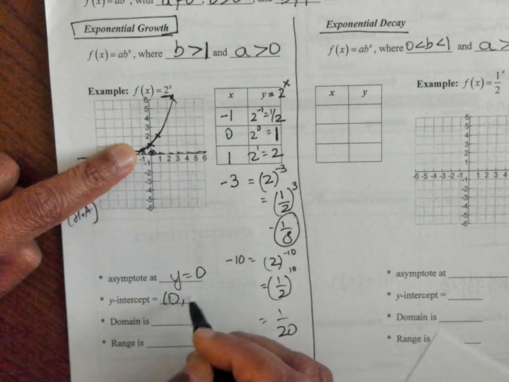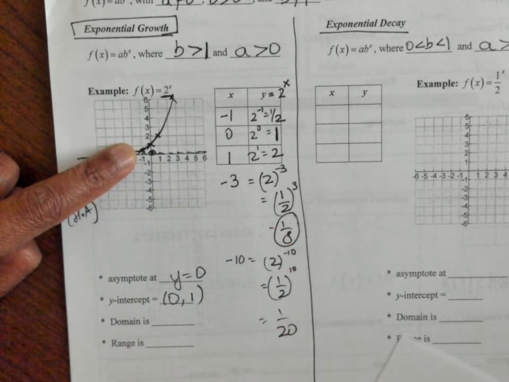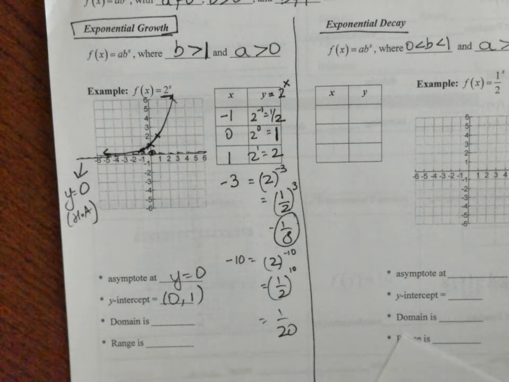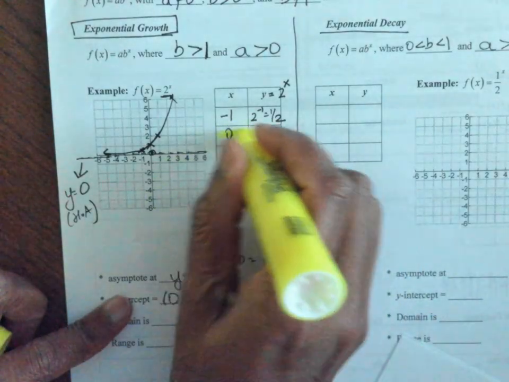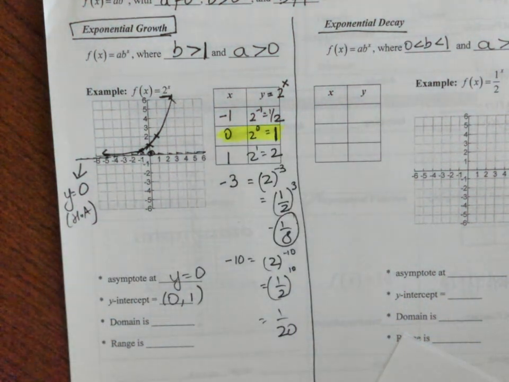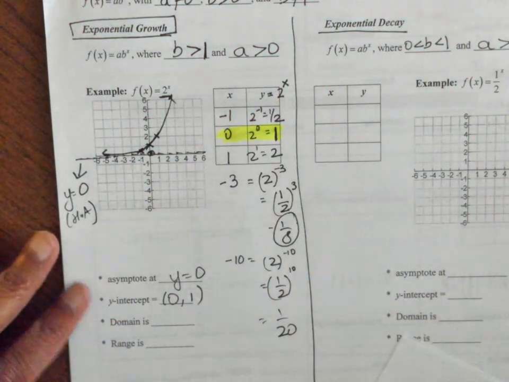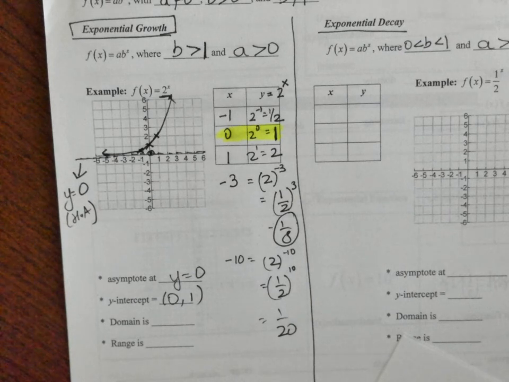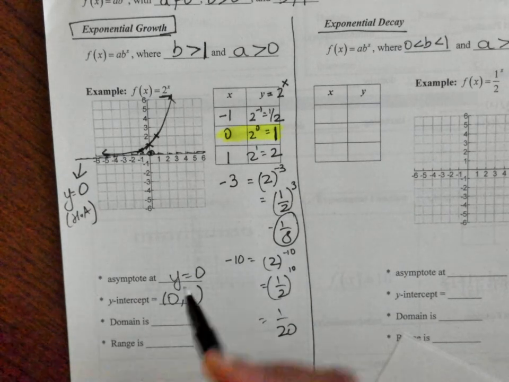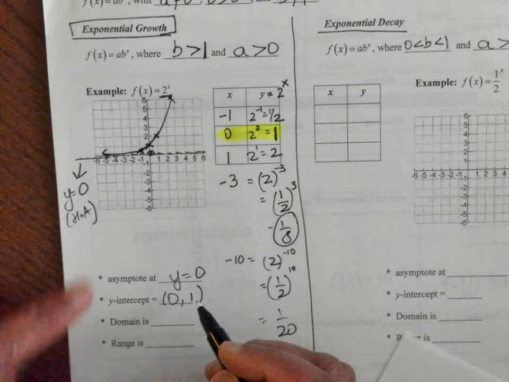And the reason is, I'll tell you why. Because anything to the power of 0 is always going to be 1. So 0, 1 is going to be standard in every parent graph. 3 to the power of 0 will still be 1. 4 to the power of 0 will still be 1. So there will always be a y-intercept of 0, 1.